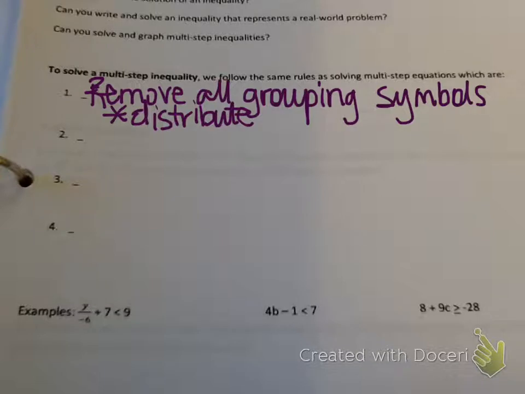The next thing we definitely want to do is combine like terms.